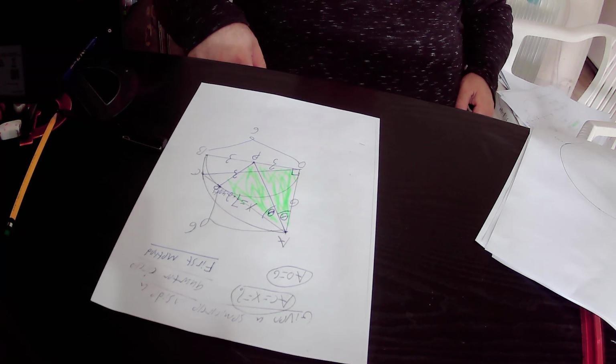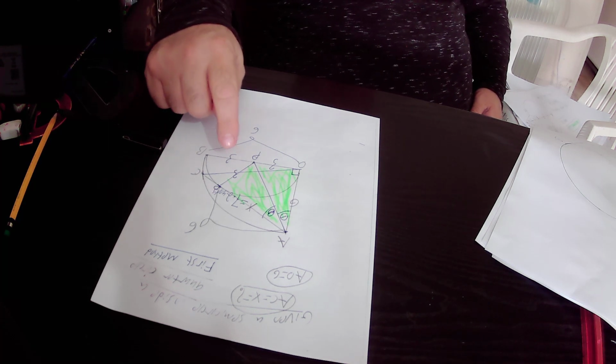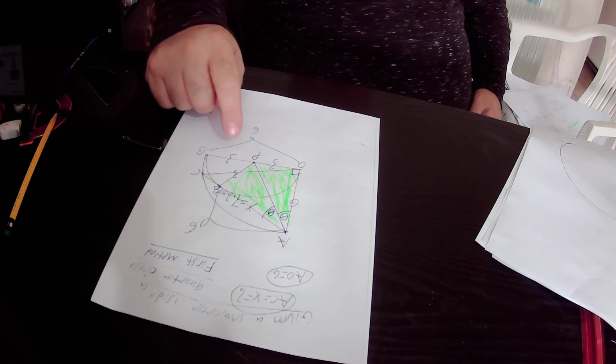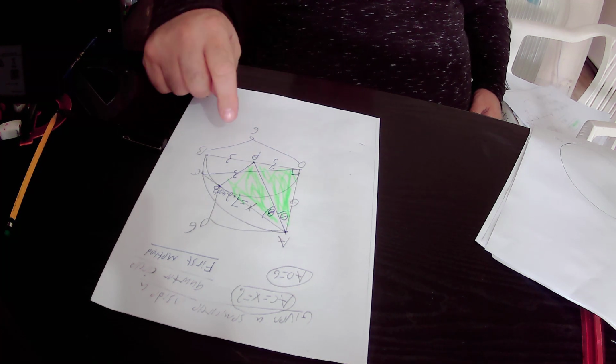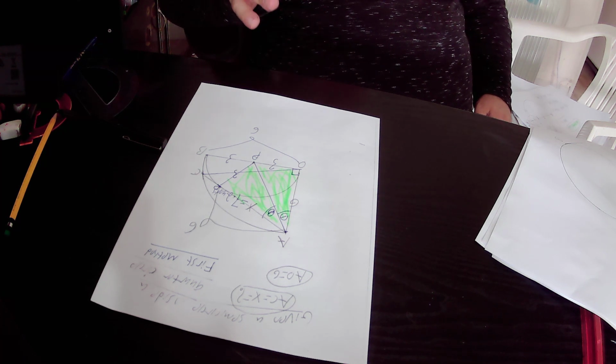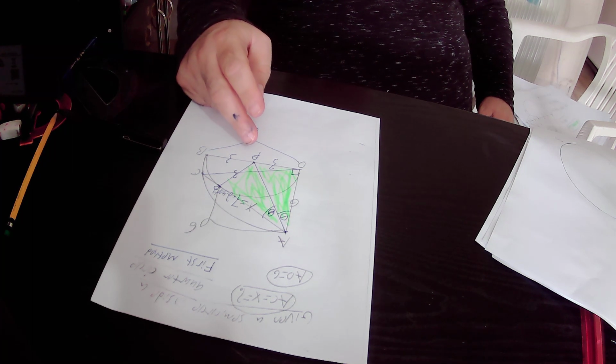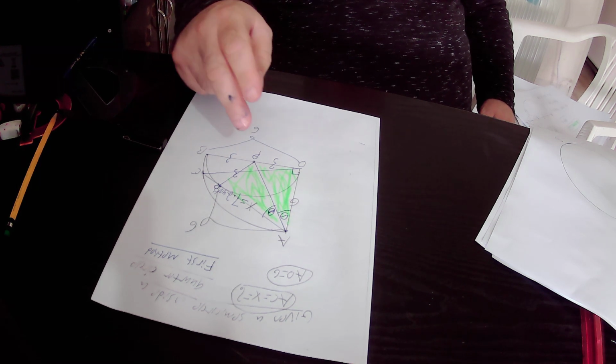Then we joined points P and D together by a straight line. PD equals OP equals PB. All are the radii of the semicircle, because they start from the center of the semicircle and end at a point on the semicircle itself.